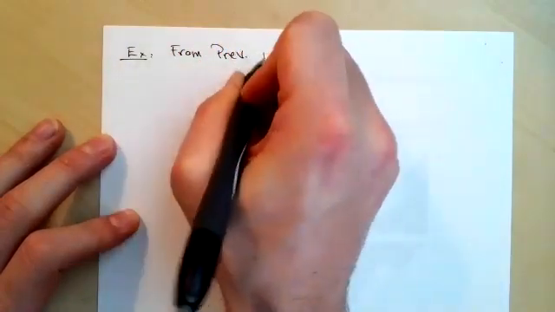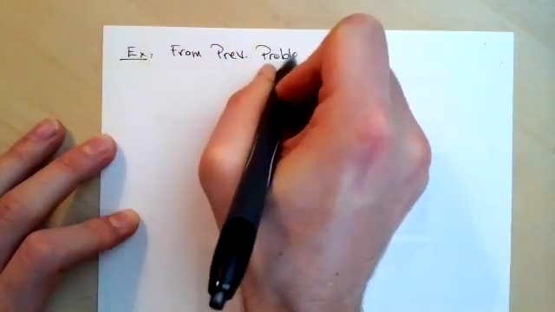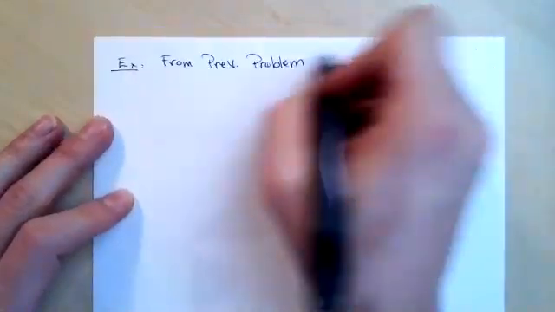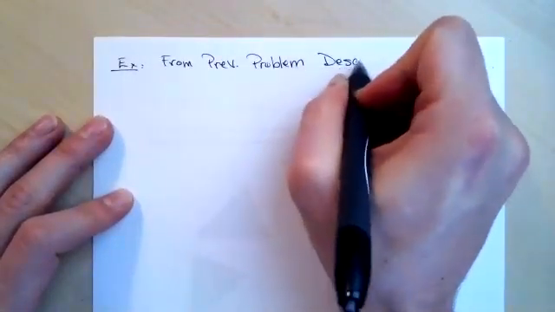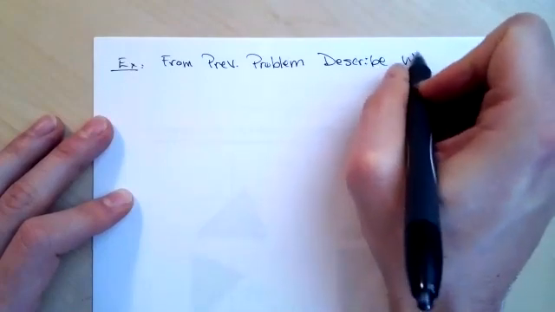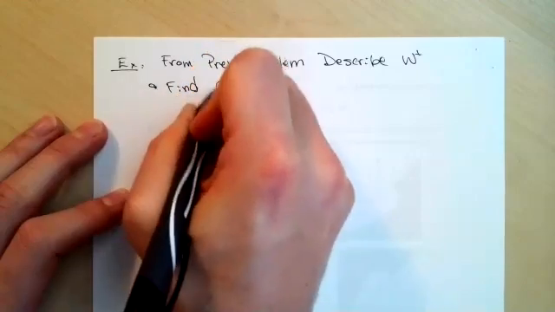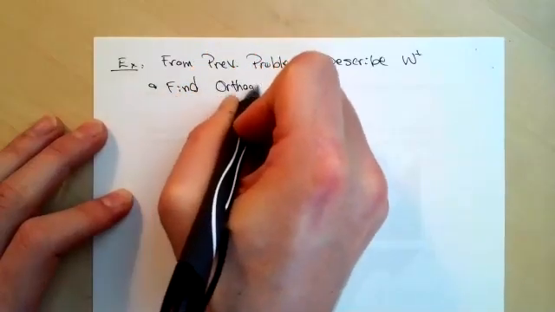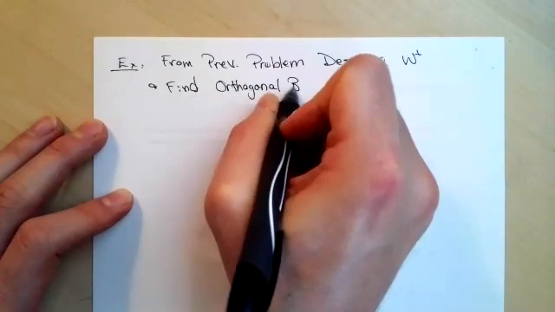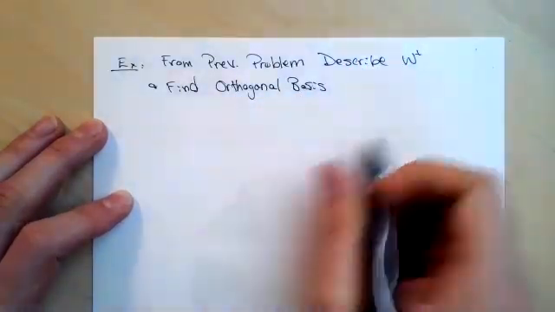Example. So from the previous problem, let's describe W perpendicular, and let's find an orthogonal basis for that set.